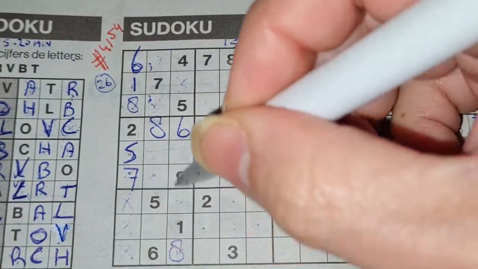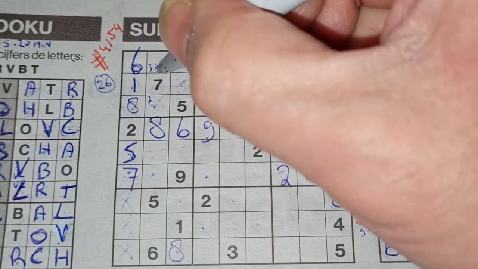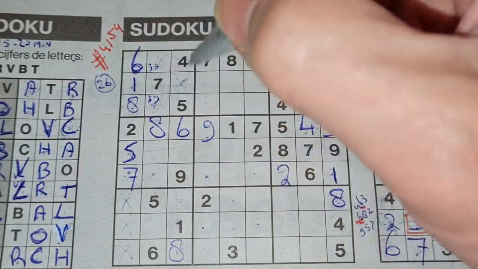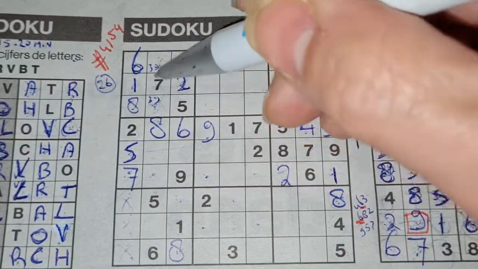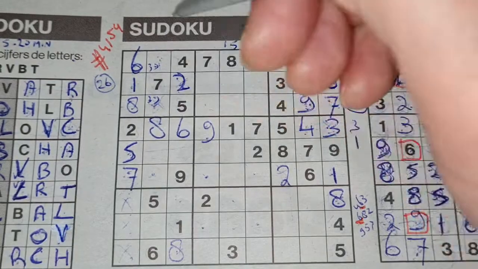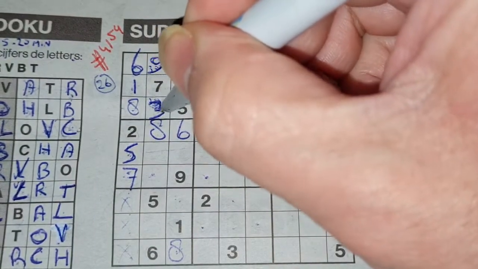We have a 9 in this column, so no 9 in this box. So 9 goes in those 2 boxes. 1 box left in this big square for number 2. 3 and a 9, 3 and a 9. We have a 9 there, no 9 there. 9 should be here, and the 3 goes there.